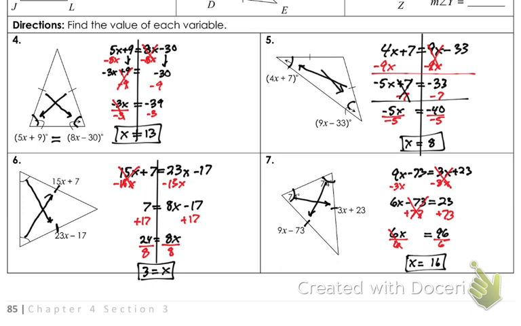Remember, a calculator helps out in a lot of this stuff, just plugging things in. This class is not about how much math you could do in your head. It's about getting things correct. So if that means you need to plug in your calculator to get it correct, then plug it in a calculator and get it correct.